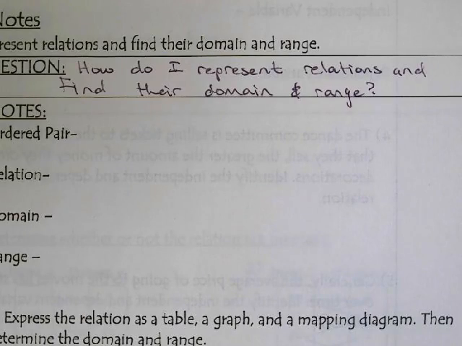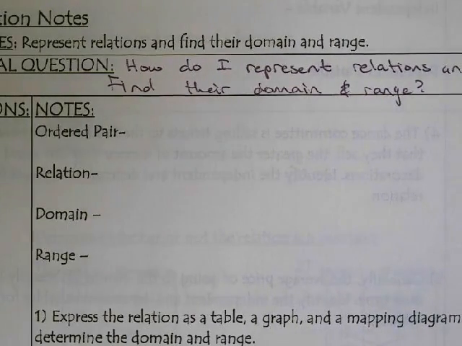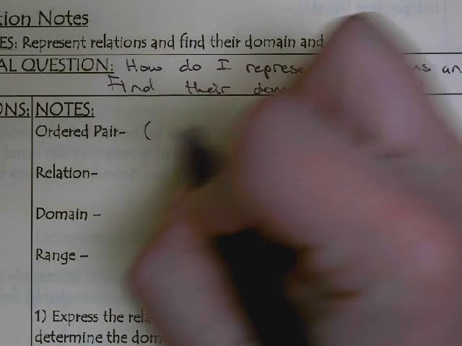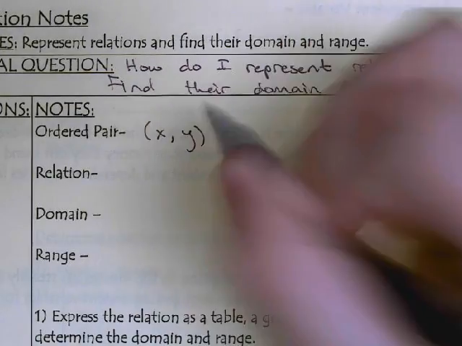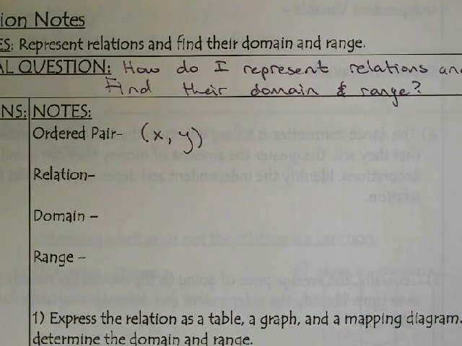So we'll have some old vocabulary that we talk about and possibly some new vocabulary. First thing we want to talk about is an ordered pair. This should be fairly old vocabulary to you. An ordered pair is just the x comma y. Next we'll talk about relation.